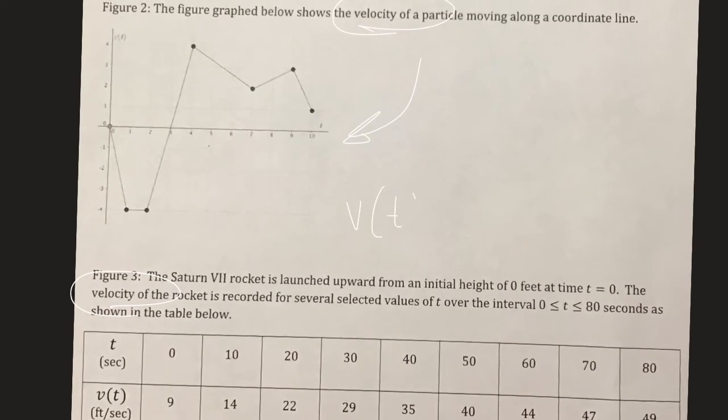Velocity is positive and negative, so we can tell when it's moving right and when it's moving left. So if the velocity is positive, above the x-axis, your particle is moving to the right, and if your velocity is negative, below the x-axis, then your particle is moving to the left. We can also get the acceleration by simply looking at the slope of your line. So acceleration is the slope or the derivative of velocity.